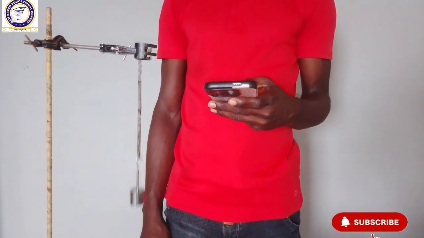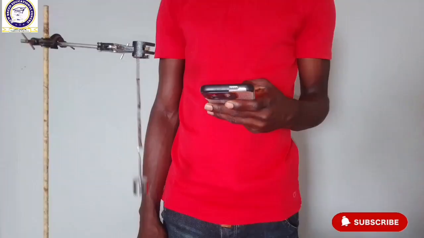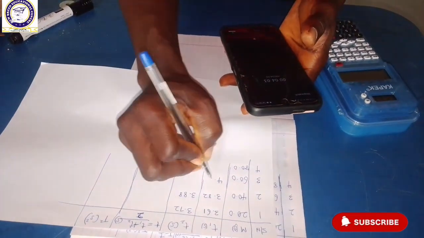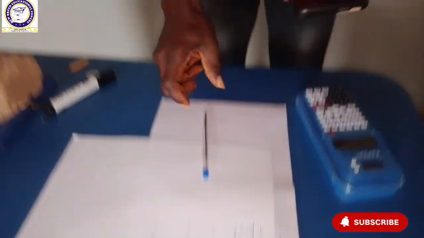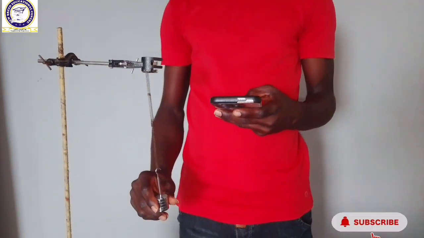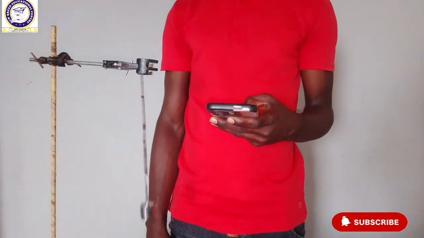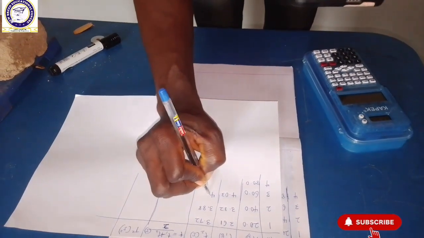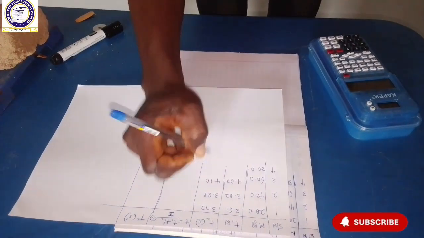1, 2, 3, 4, 5, 6, 7, 8, 9, 10. We have 4.03. Let's go for t2. 1, 2, 3, 4, 5, 6, 7, 8, 9, 10. We have 4.10.